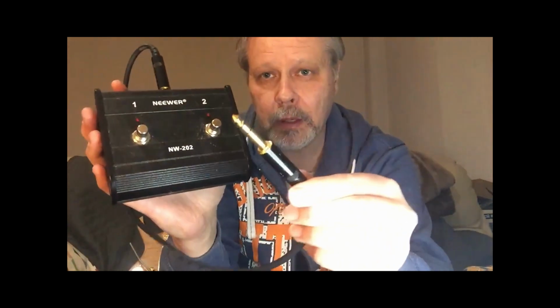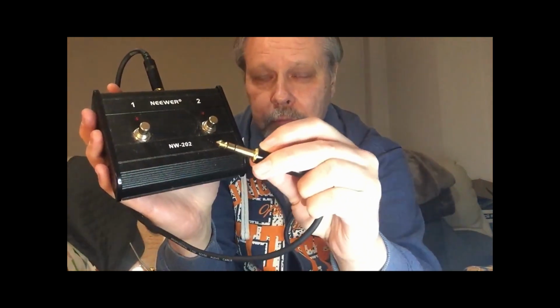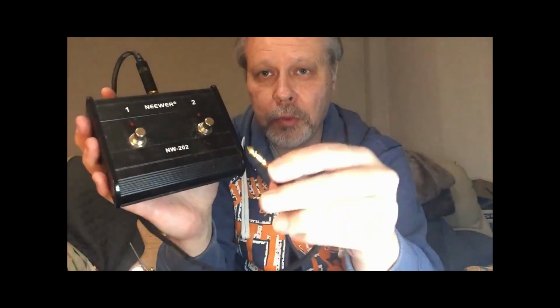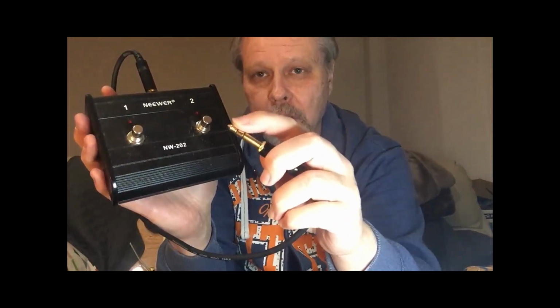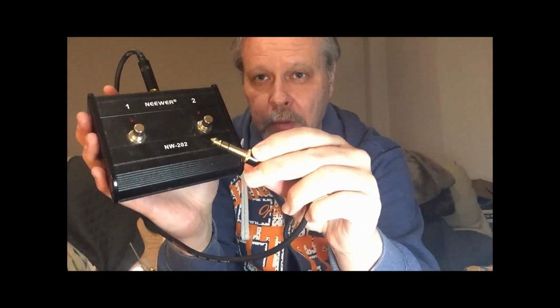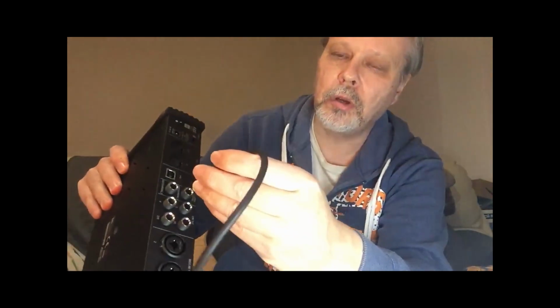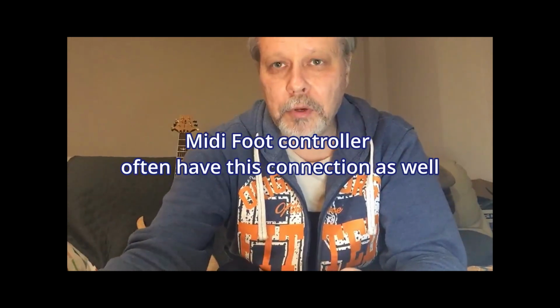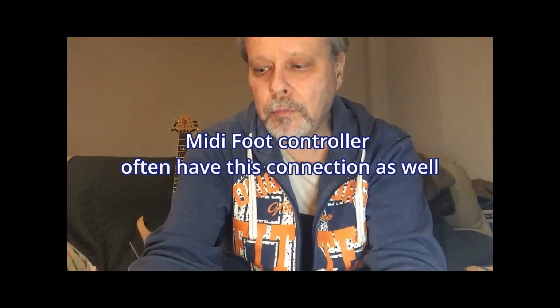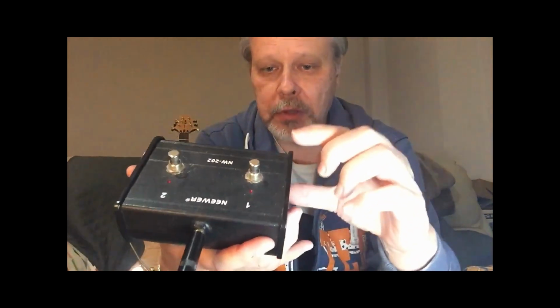It may have one or two switches. If it has one, the cable is mono. If there are two, you will need a cable which has TRS, so it has two, like a stereo cable. So you practically plug it into your external control. And that's the first step. To explain a little bit, this is just an ordinary on-off switch, so it's on, off, on, off. Same with this one.